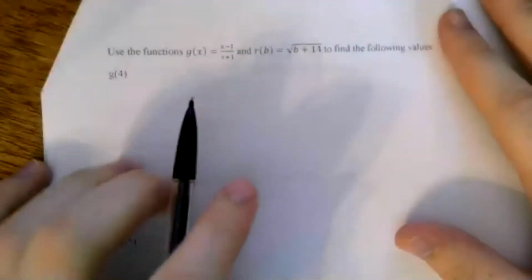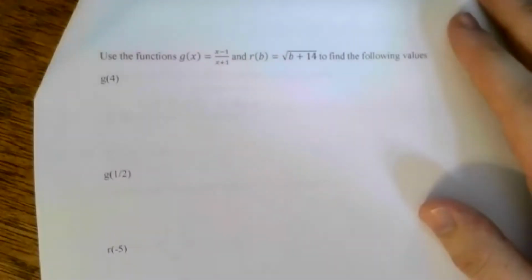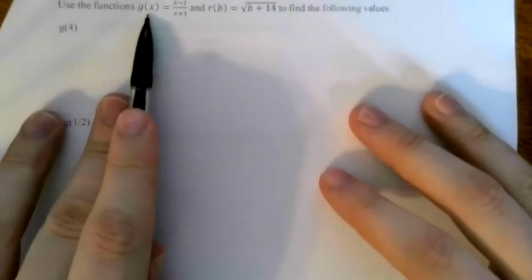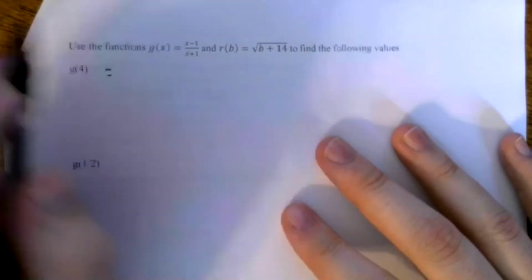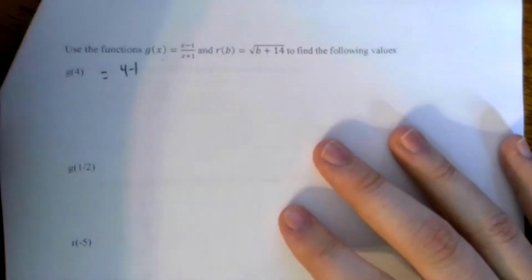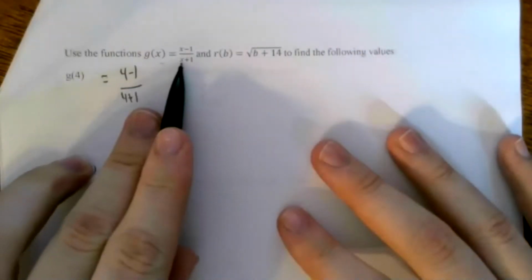Okay. So given these two functions, g of x equals x minus 1 over x plus 1, and r of b equals the square root of b plus 14, it says find the following values. If I wanted to find g of 4, we look at which function has a g in it. It's this first one, right? So g of 4 is equal to, all I'm doing is substituting in 4 wherever I see an x. So we have 4 minus 1 on the top divided by 4 plus 1 on the bottom. So we're substituting it into that one specifically.